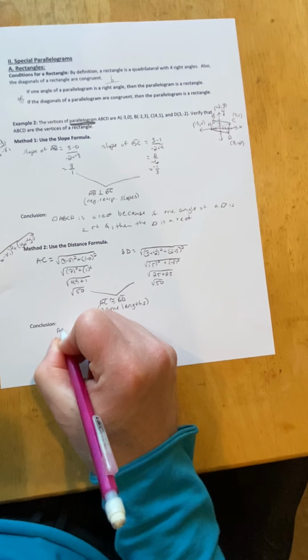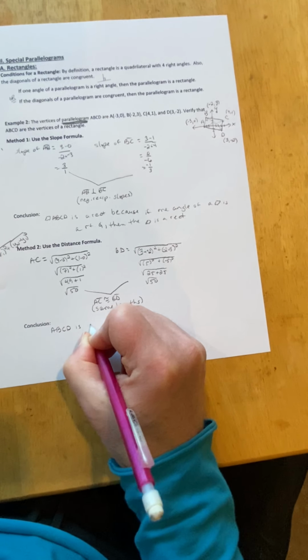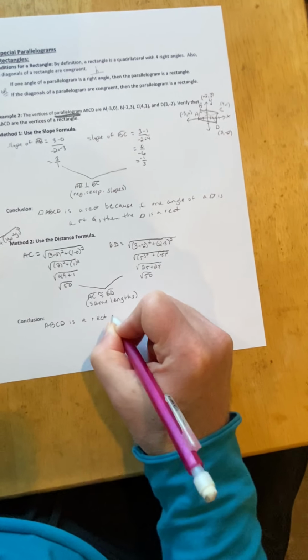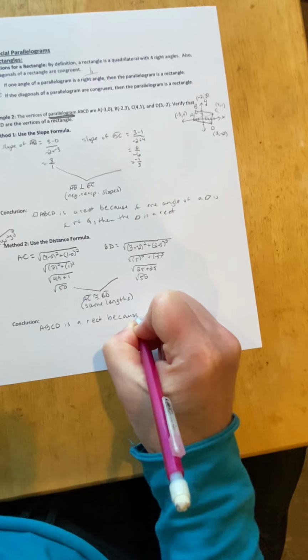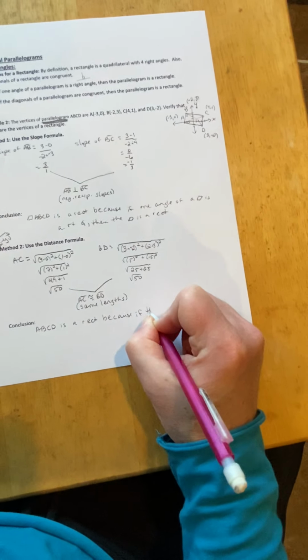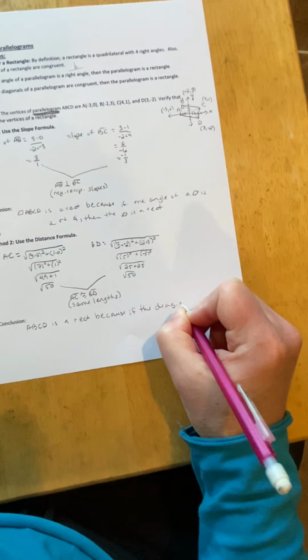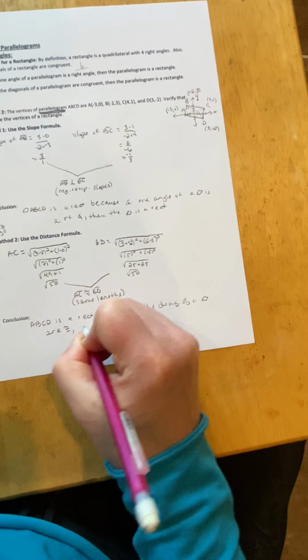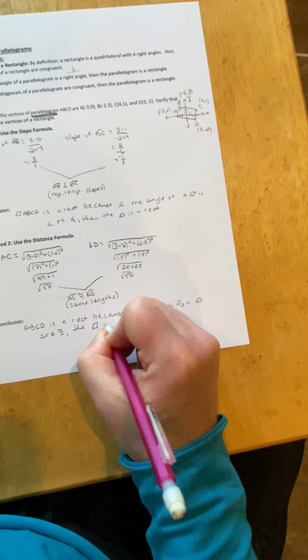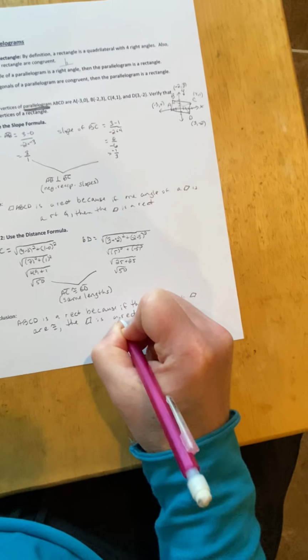So I write that down. I go, ABCD is a rectangle because if the diagonals of a parallelogram are congruent, the parallelogram is a rectangle.